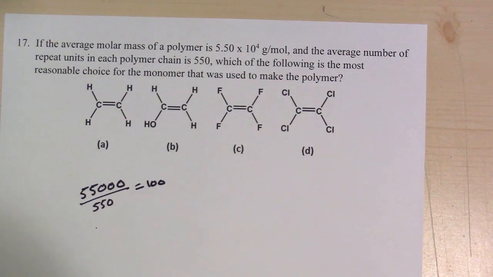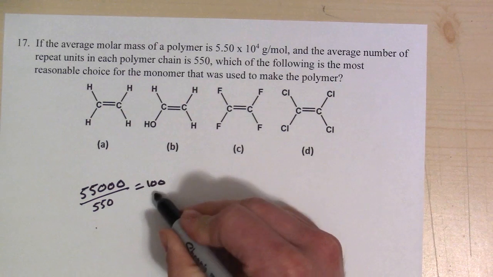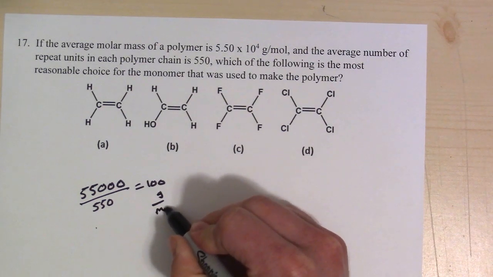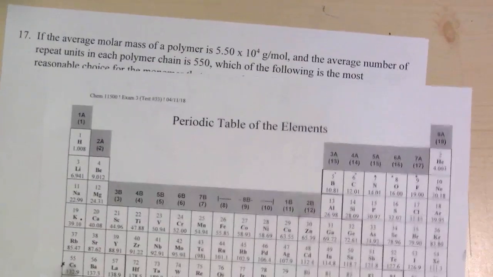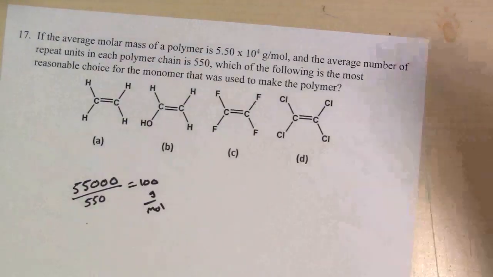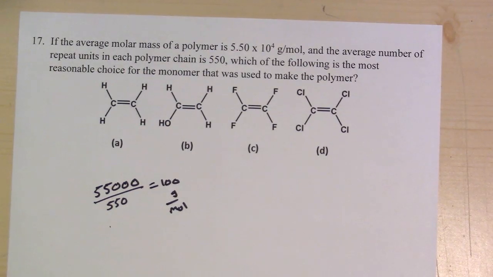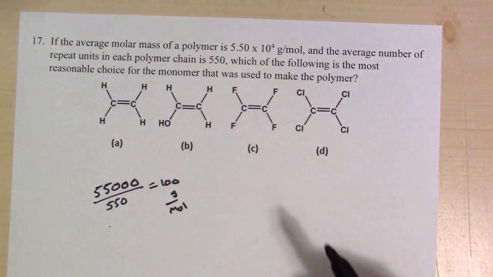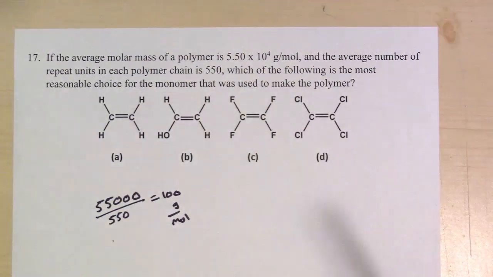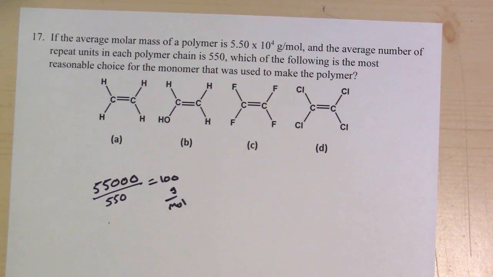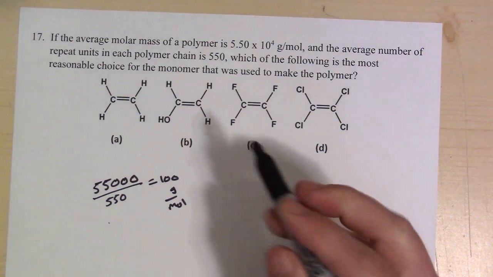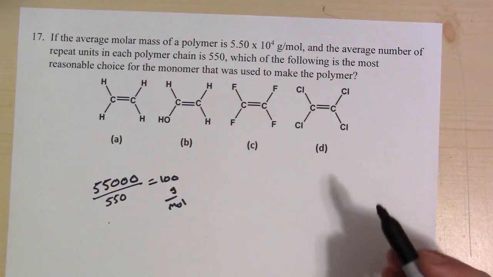So we're looking for a monomer that weighs 100 grams per mole. So if we calculate using our periodic table here the molecular mass of each of these monomers, there's going to be 12 for each carbon, 1 for each hydrogen, roughly speaking. So I'll calculate some approximate values for each of these just so we can get an idea if there's some we can eliminate.